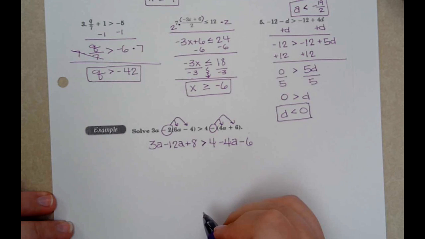It just takes a lot of practice to get good at this stuff. Quick tips. Remember your goal from the very beginning of the video is to get the variable alone. Second tip, don't forget to flip your sign. And then always box your answer at the end.